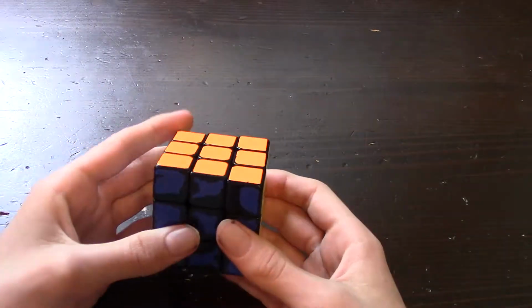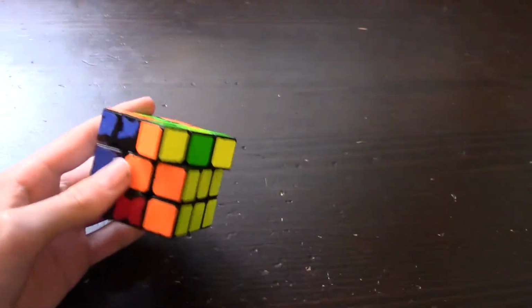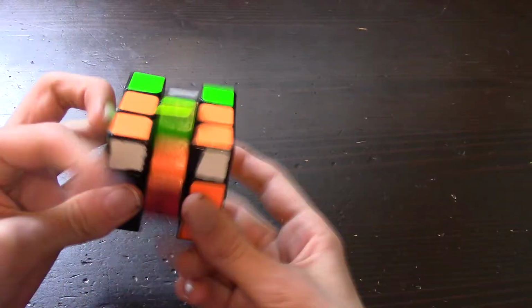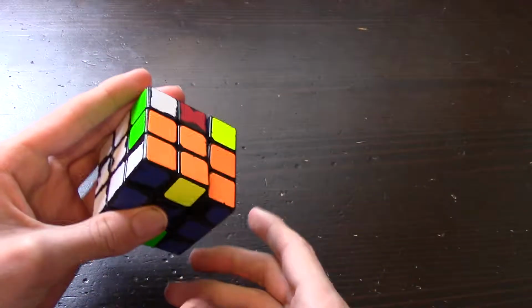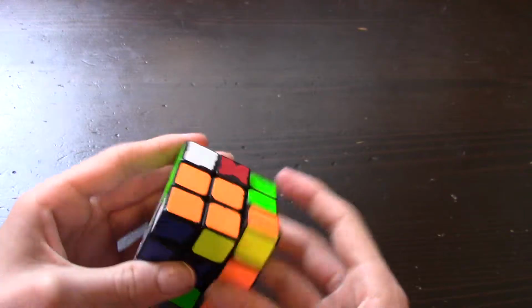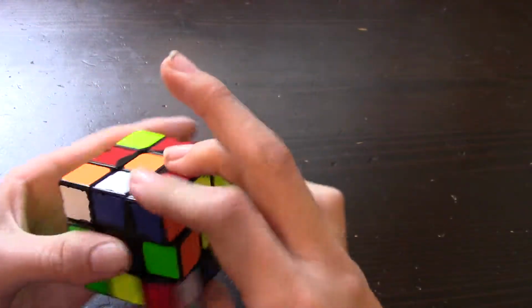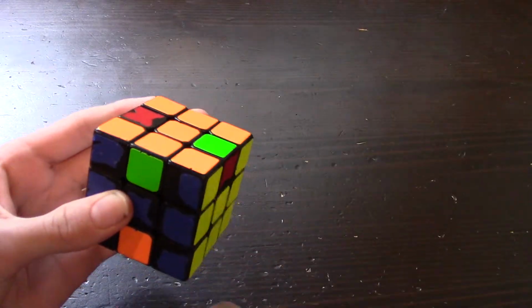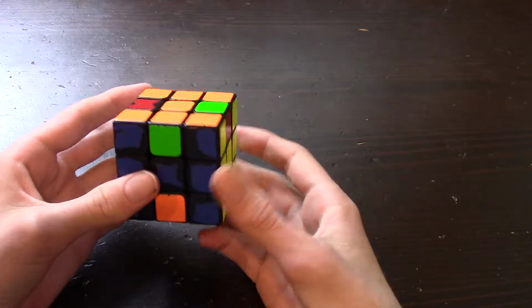So that's just one case, and I'm not going to tell you how to do all the cases because you don't want to do all of them. For example, a lot of people, for this case, some people use the 2-gen alg, but some people actually use this alg, like that, but execute faster, obviously. That was slow. I don't use that alg, so that's why it's slow.